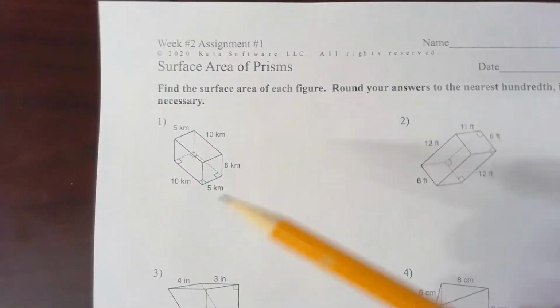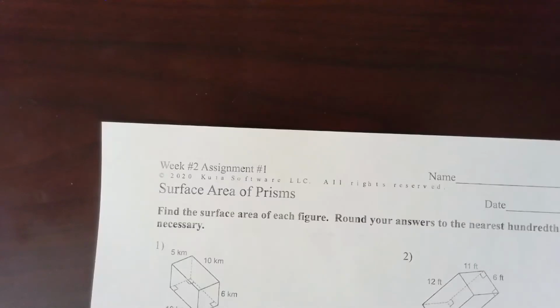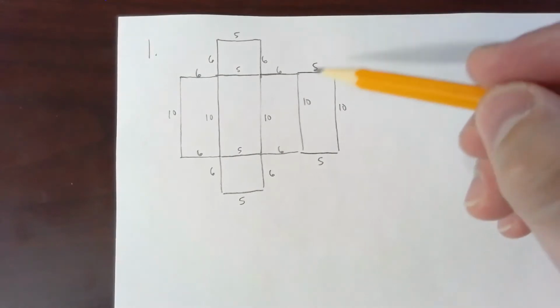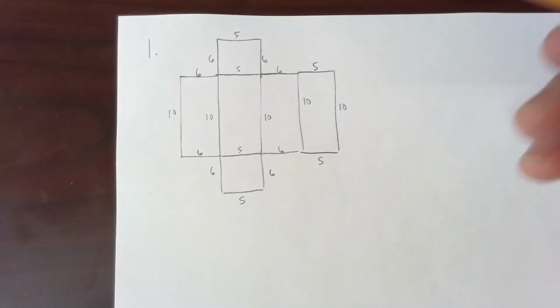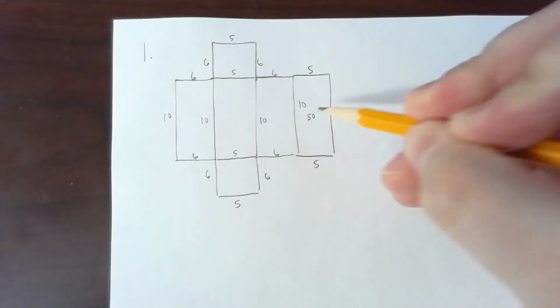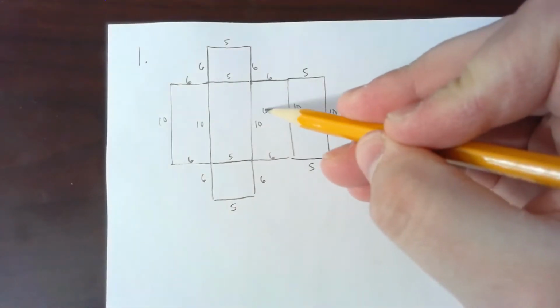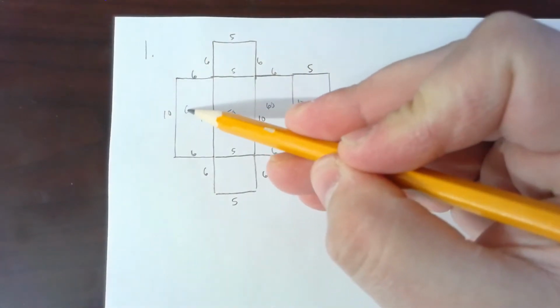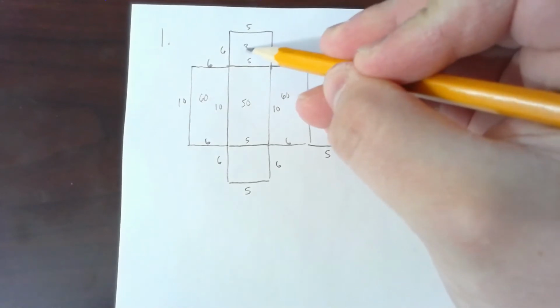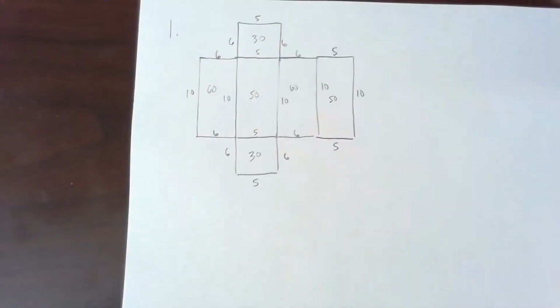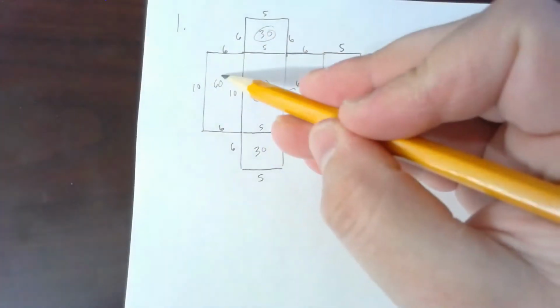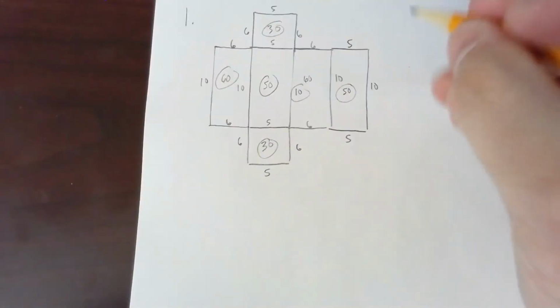So for number one, even though it looks like this, it helps me if I think about it in terms of the net, like this. And so I can find the area of each one of these rectangles. This one's a 5 by 10, so this would be 50. This is a 6 by 10, so this would be 60 square units. This is a 5 by 10, so this would be 50. This is a 6 by 10, so this would be 60. 5 by 6 would be 30, and another 5 by 6 would be 30. So I have these 6 different areas that I'm actually going to total up.